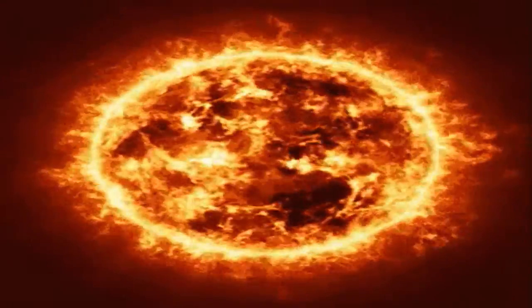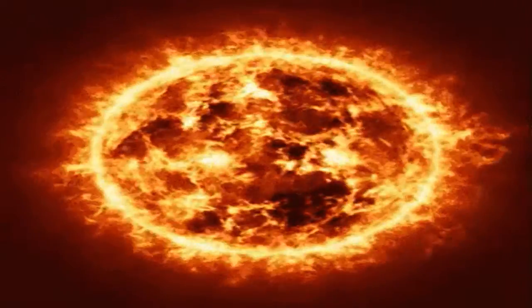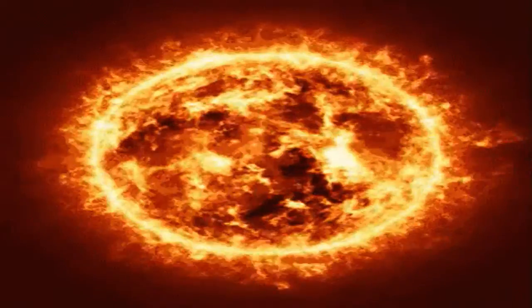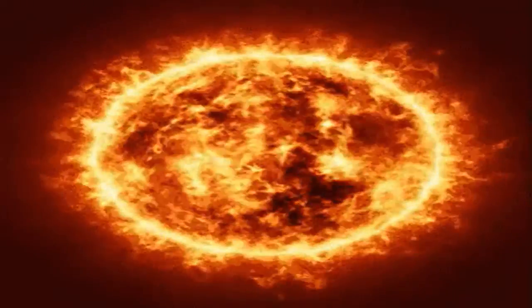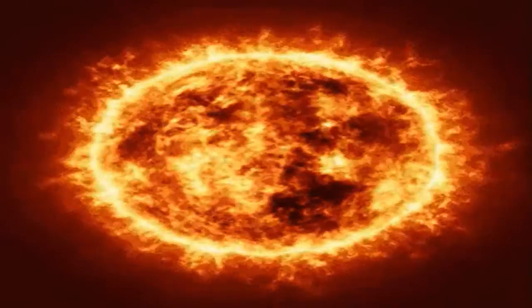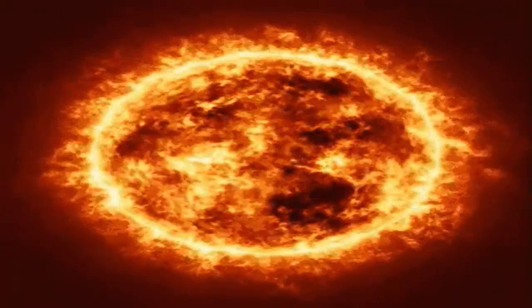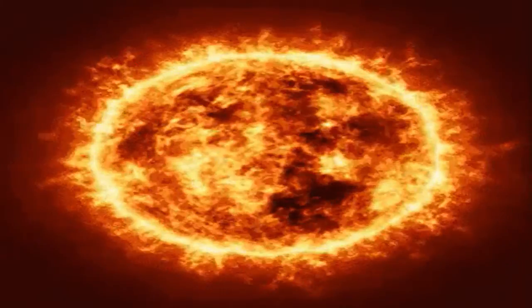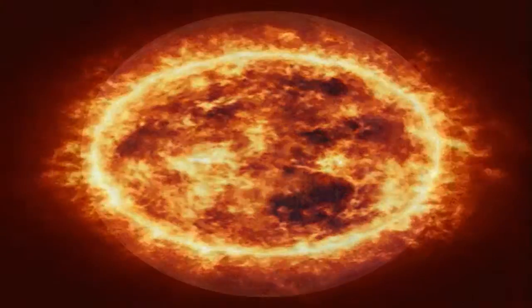Question 4. Its average distance from Earth is equivalent to 8 minutes at the speed of light, the time it takes for light from the Sun to reach Earth.